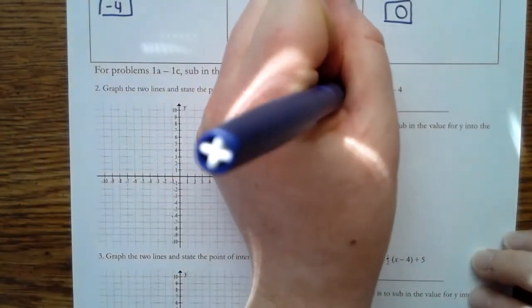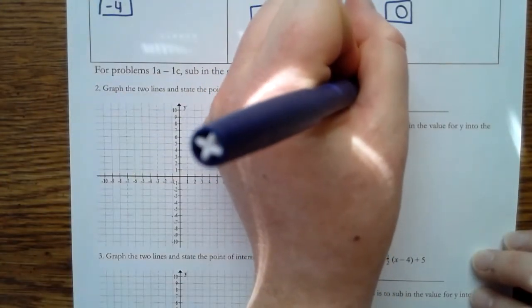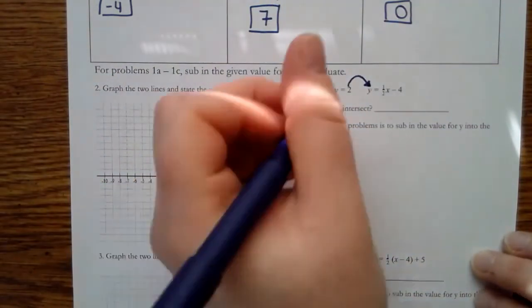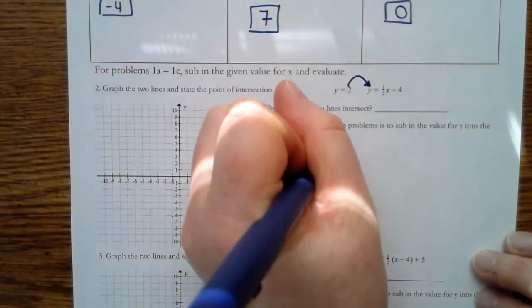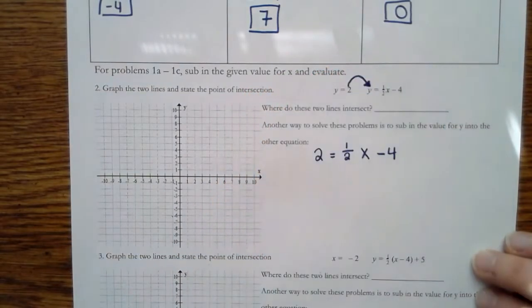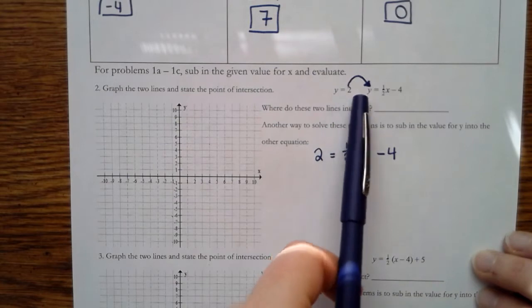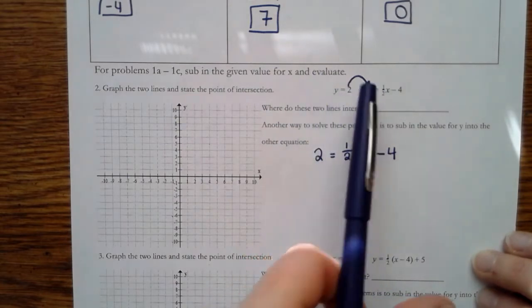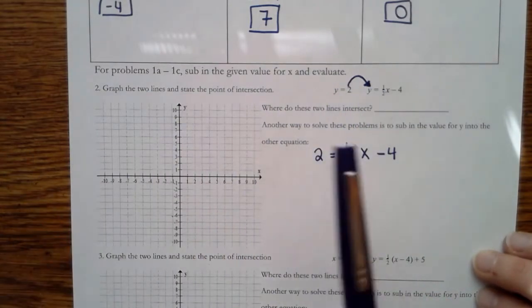So it says y equals 2. So I put the 2 where the y is. So that would get me 2 equals 1/2 x minus 4. See how they told me y equals 2? So I put the 2 where the y was. Oh, well, I know how to get x by itself.